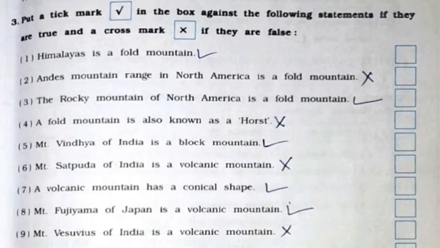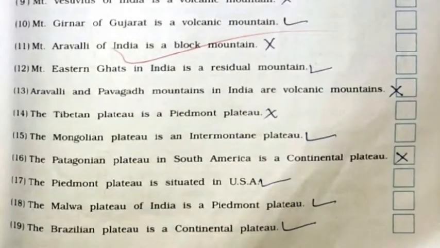Sixth, Mount Satpura of India is a volcanic mountain, it is false. Seventh, a volcanic mountain has a conical shape, it is true. Eighth, Mount Fujiyama of Japan is a volcanic mountain, it is true. Ninth, Mount Vesuvius of India is a volcanic mountain, it is false. 10th, Mount Girnar of Gujarat is a volcanic mountain, it is true. 11th, Mount Aravalli of India is a block mountain, it is false.